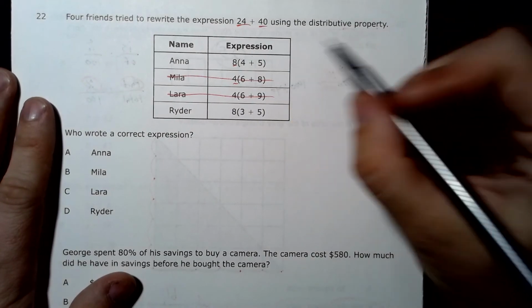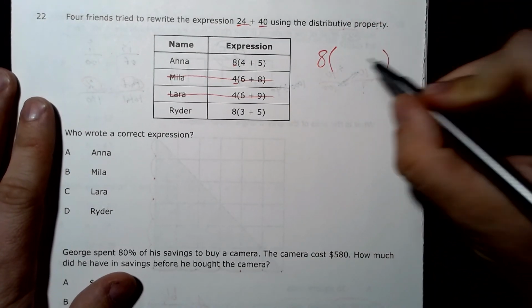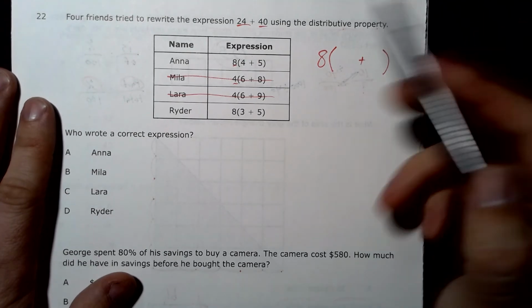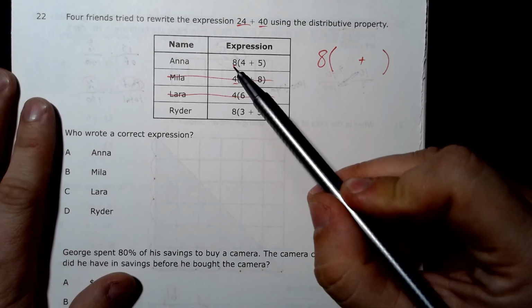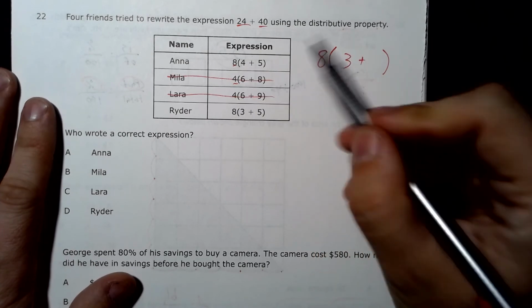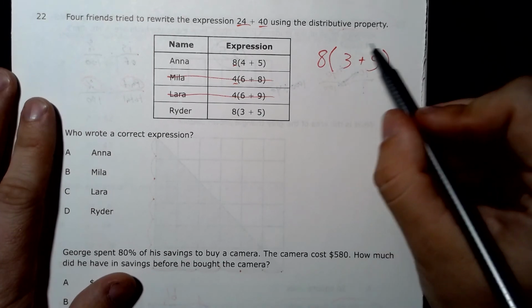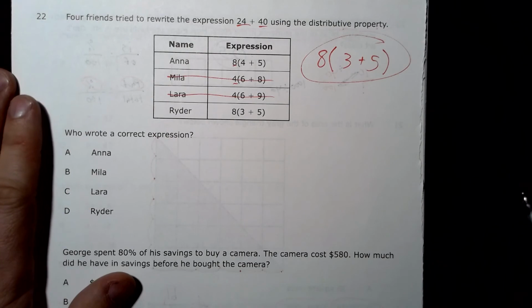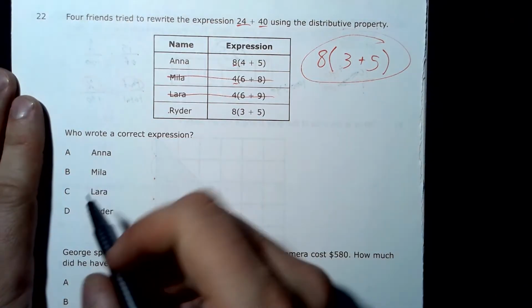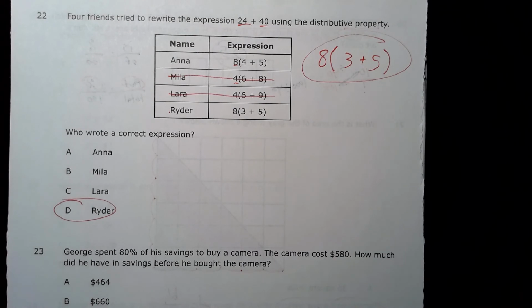Then, you take your GCF and put it outside of your parentheses. And then you say, alright, what was 24 divided by 8? 3. And what was 40 divided by 8? 5. And that's all there is to rewriting with distributive property. And it looks like Ryder is the person who got this problem correct for number 22.